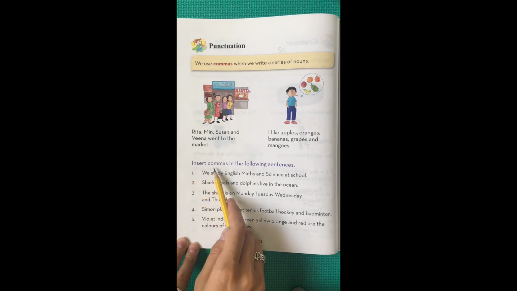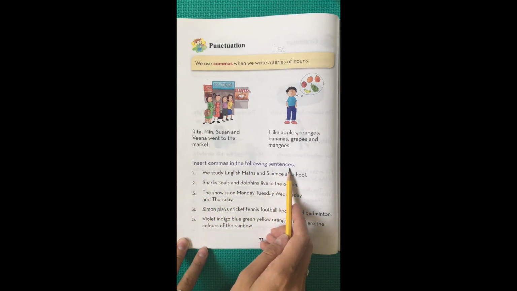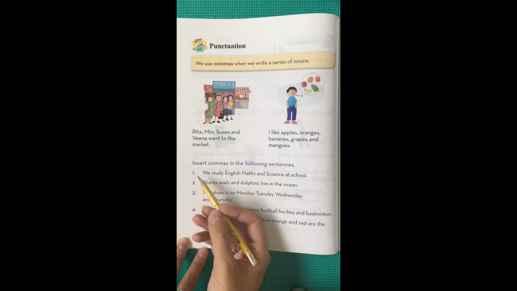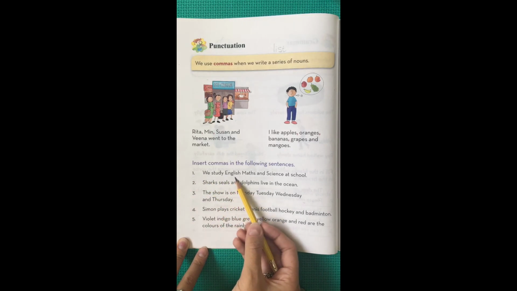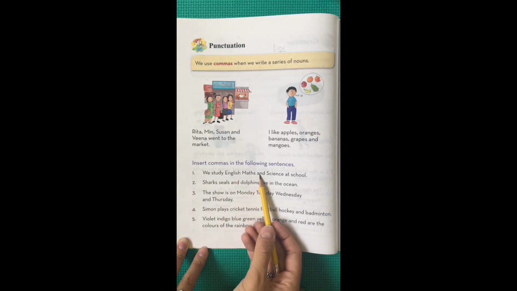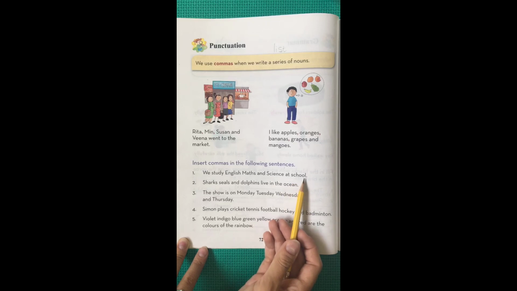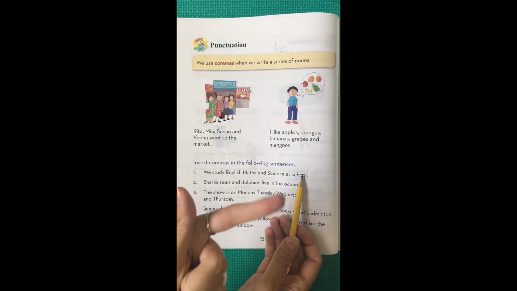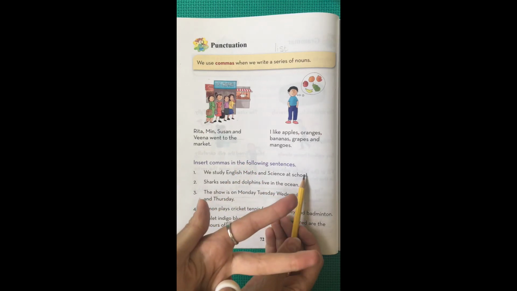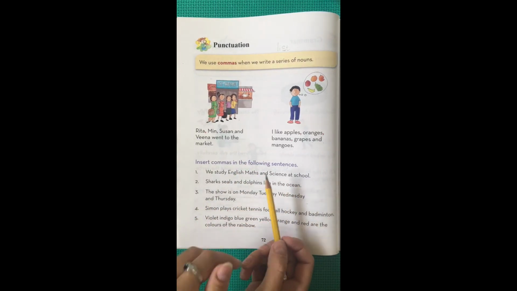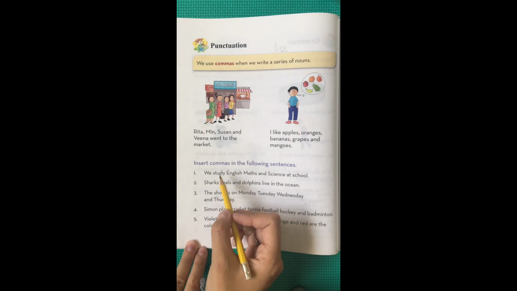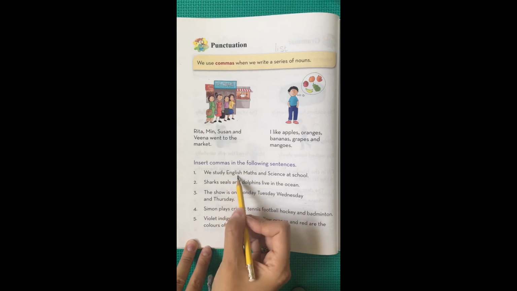It says, insert commas in the following sentences. Number 1, we study English, math, and science at school. So my list is English, math, and science. That is my list. So I go and look. My first word is English.